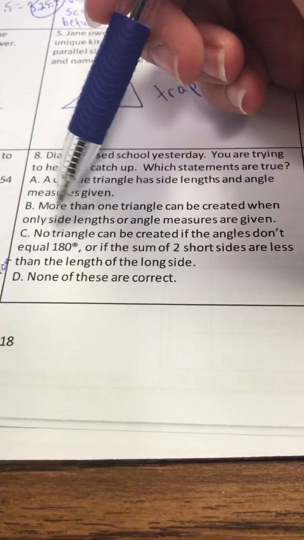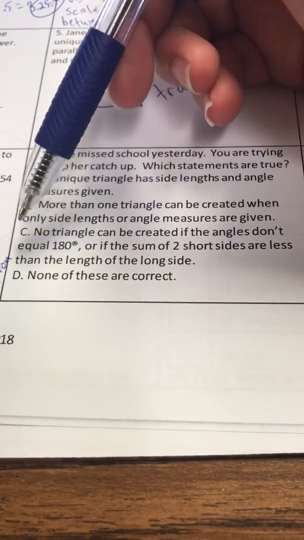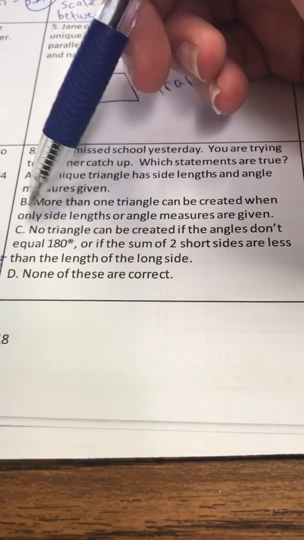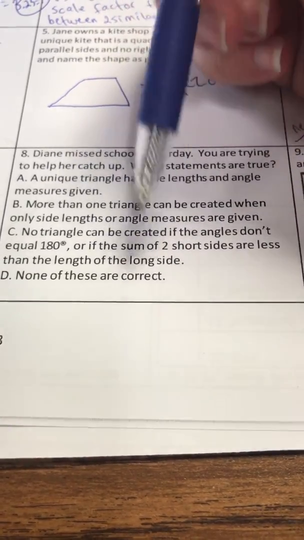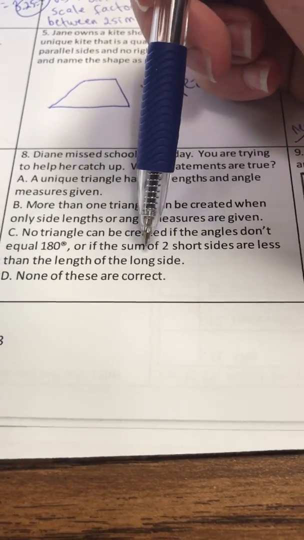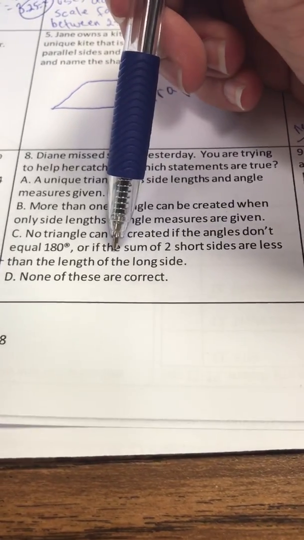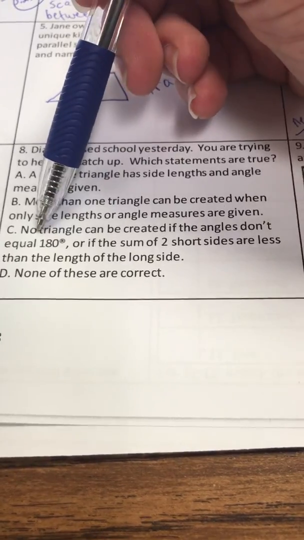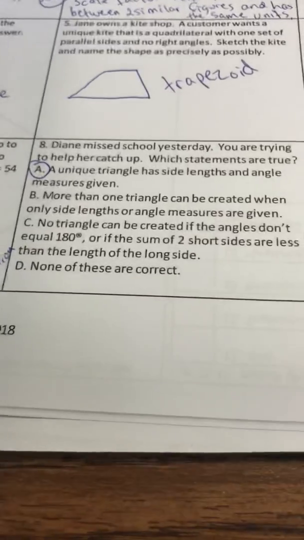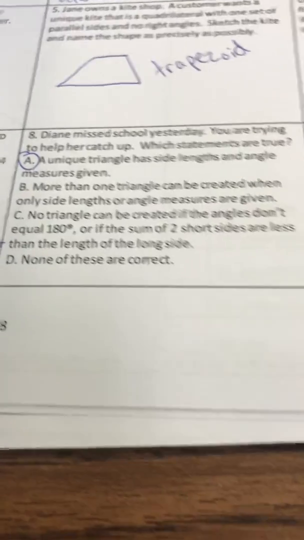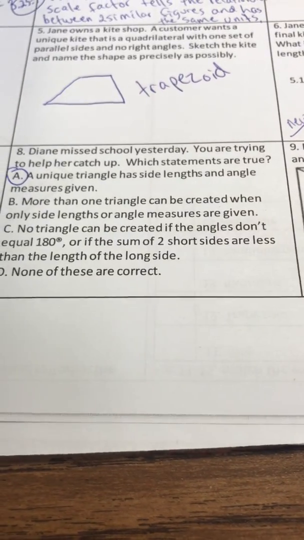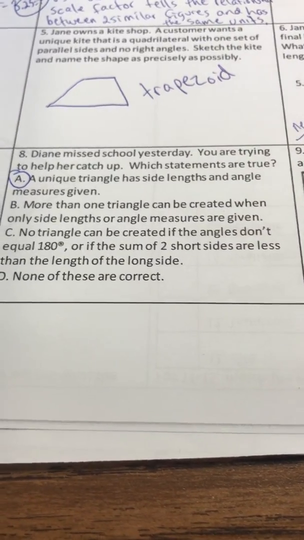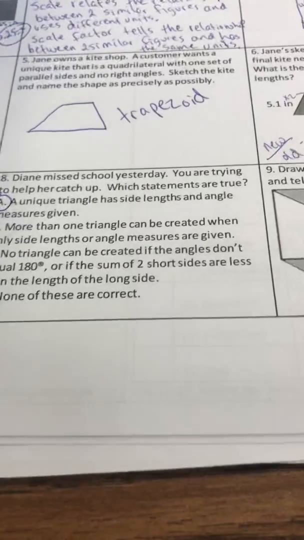C, no triangle can be created if the angles don't equal 180 degrees. That's true. Or if the sum of the 2 short sides are less than the length of the long side. That part's not true. So that means C is out. Even though the first part of C is true, the second part is not, which means that the only correct answer is A. Make sure that you read the entirety of each part.